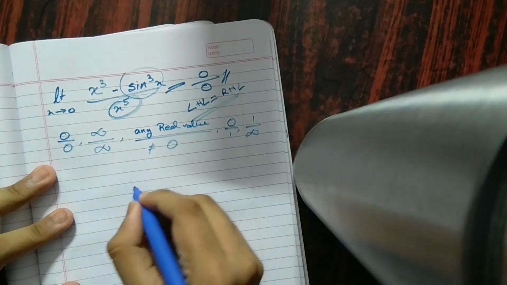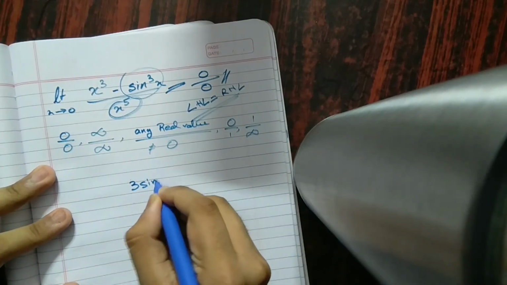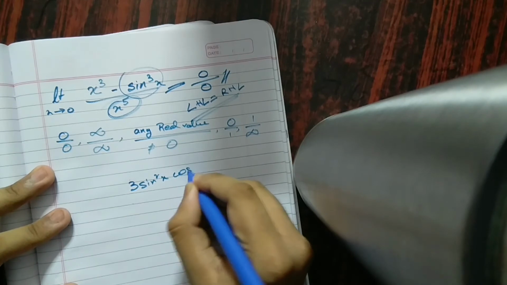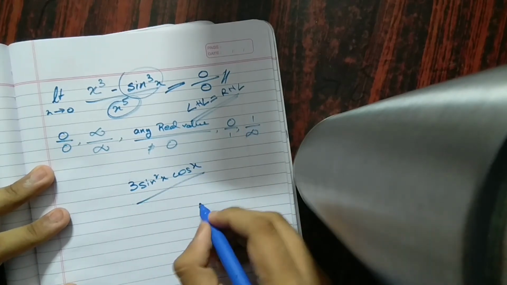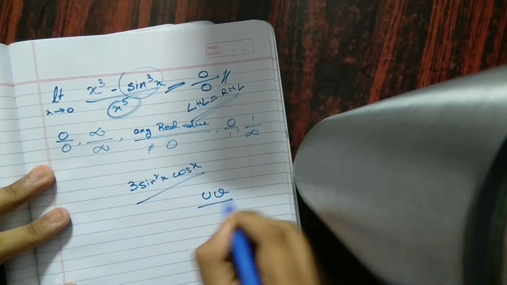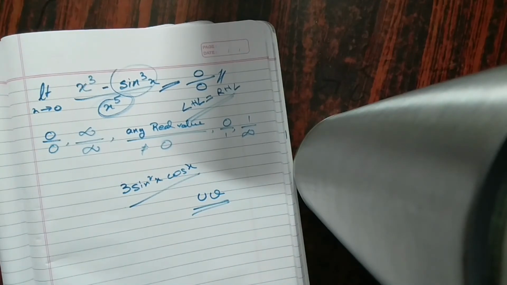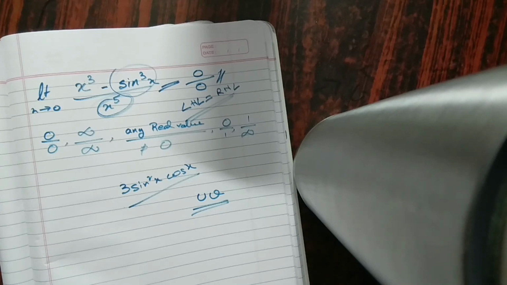That is, this will first become 3 sine square x cos x, and then the v form of differentiation will occur and keep on occurring, and that will cause trouble. So here is an easier method to do this sum.